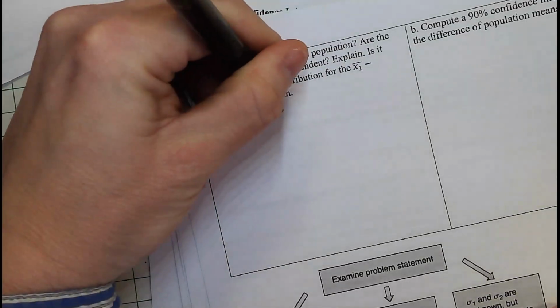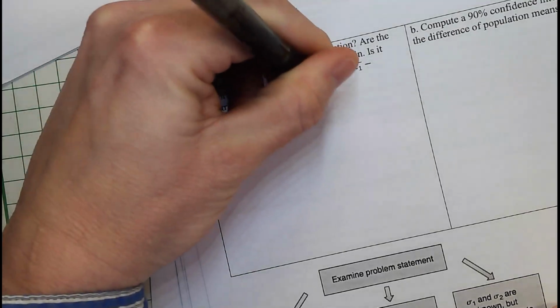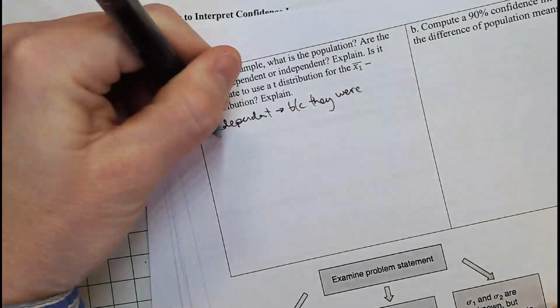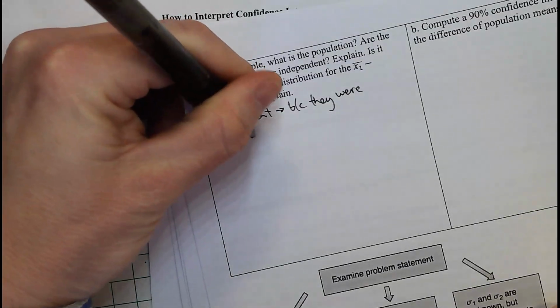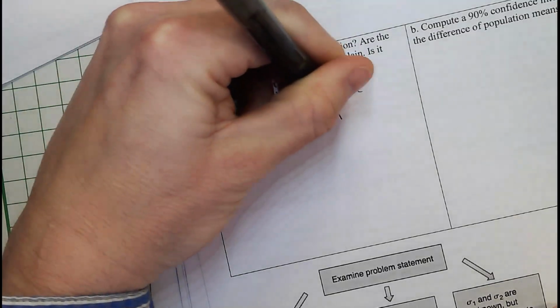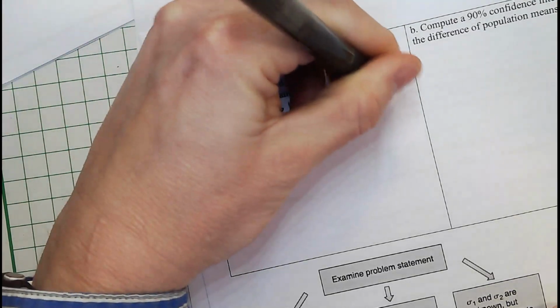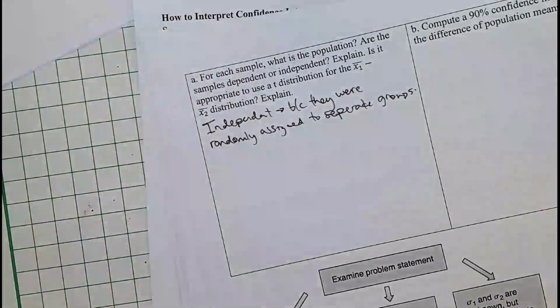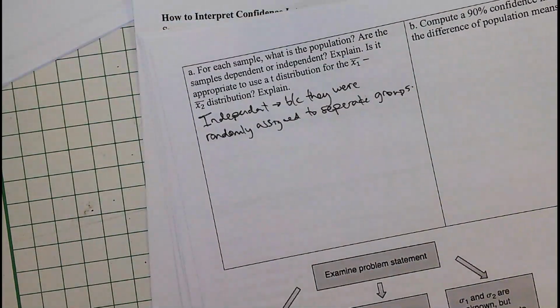They were randomly assigned to separate groups. If they tried to pair them up in some way, that would be dependent, or if they did a before and after type of thing.